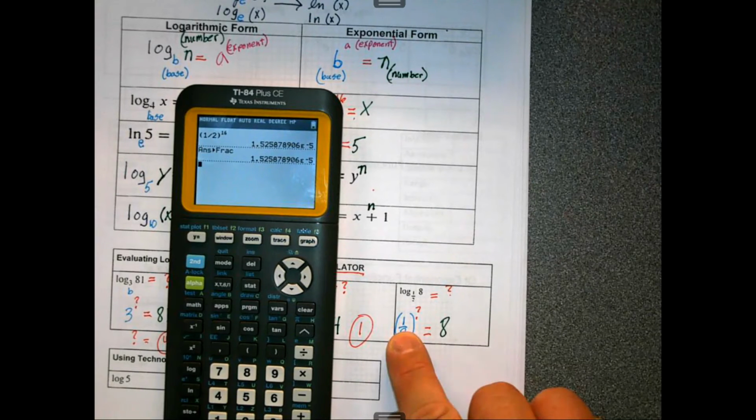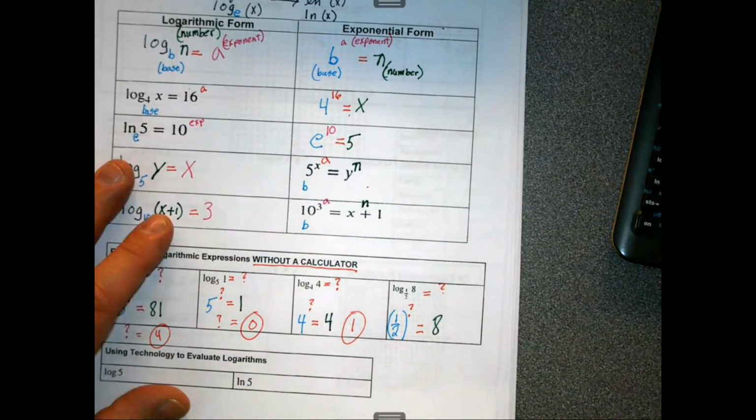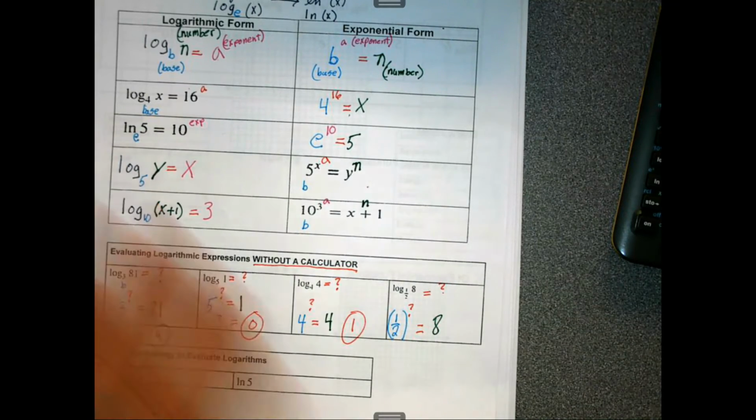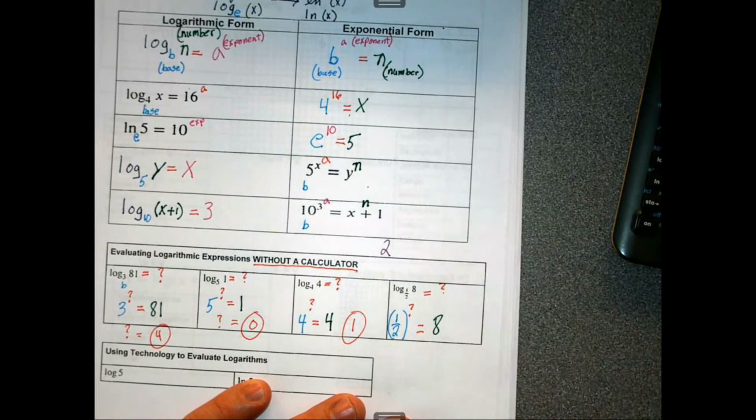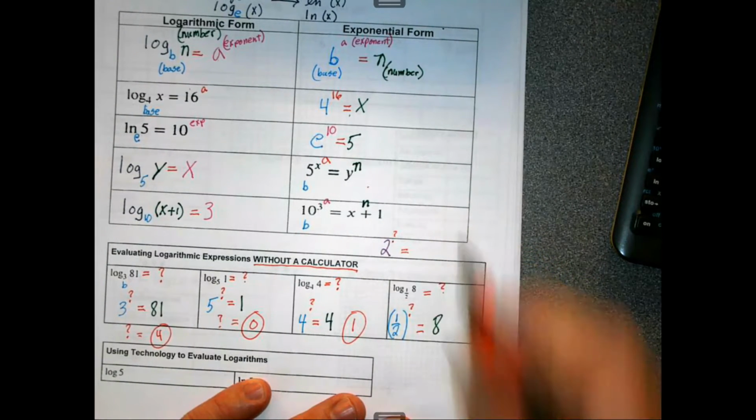Well, is there any way I can raise the 1 to anything to get 8? There really isn't. There isn't any way I can get that 1 to be an 8, is there? Raising it to a power. Because no matter what power I raise 1 to, it's always going to be 1. How about let's look at the 2. Is there any way to get 2 raised to a power to get 8?